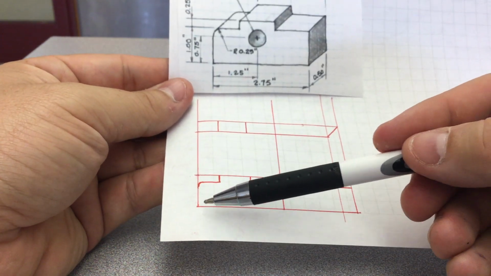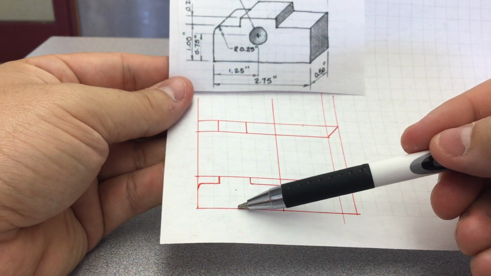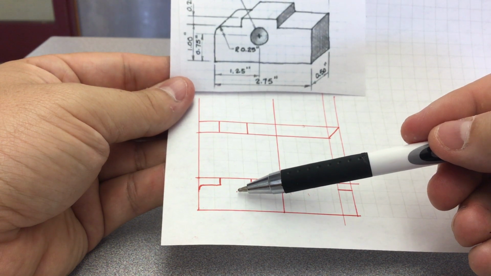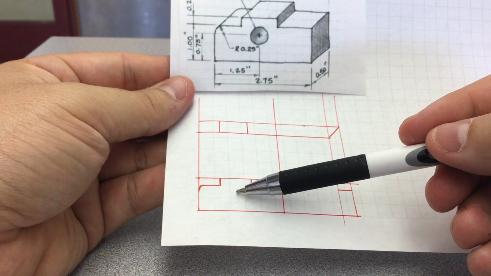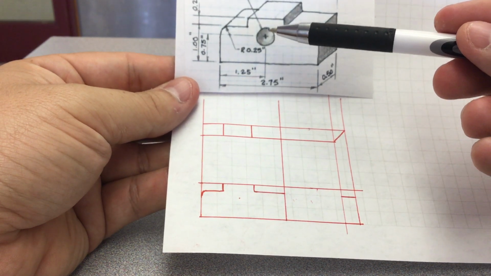So on our drawing here, I come over 2 1/2 boxes, which puts me to here. And then I come up 1 1/2 boxes, which puts me at that center point. This point here is that point there. We're now ready to draw the circle.